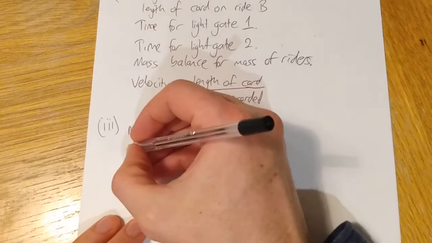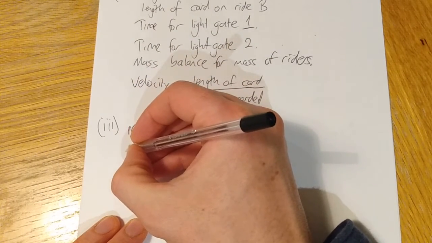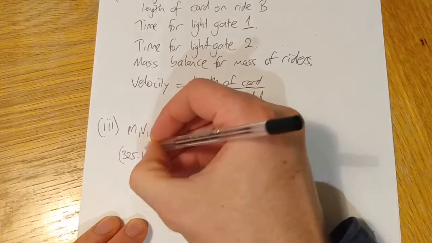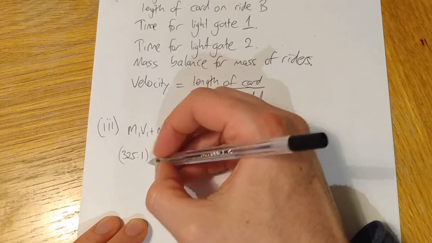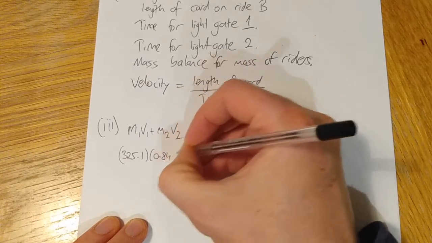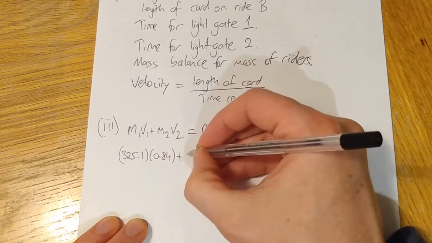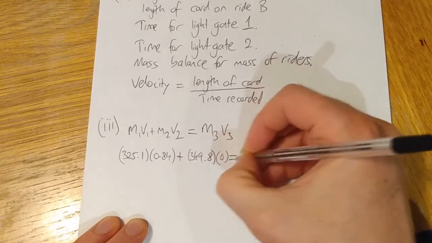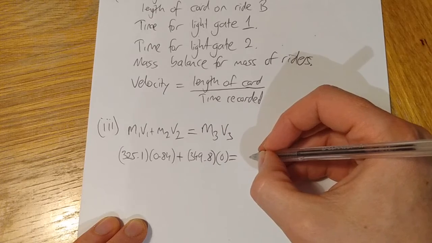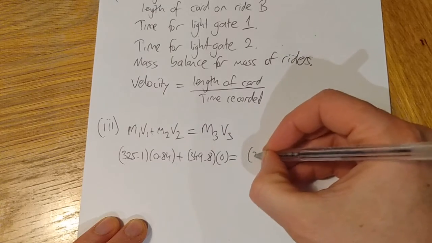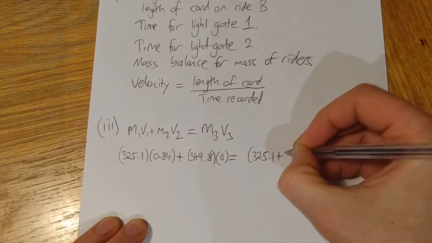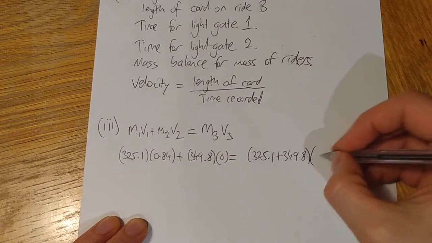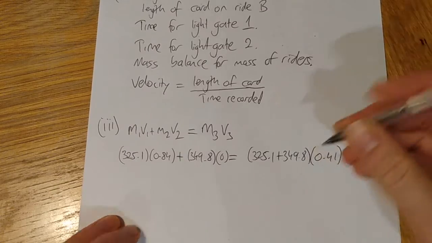So mass of body A is, we'll leave it in grams, it's fine, 325.1. The velocity of A before the collision was 0.84, plus the mass of body B, 349.8 times 0, it wasn't moving. And then the combined mass is 325.1 plus 349.8. The velocity after the collision is 0.41.